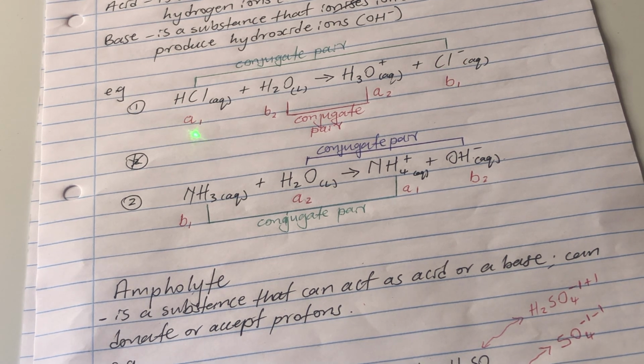When an acid gives away a proton, it becomes a conjugate base. When a base accepts a proton, it becomes a conjugate acid.